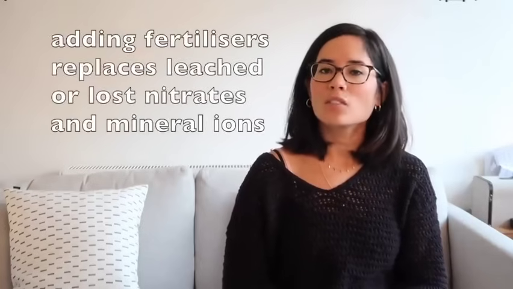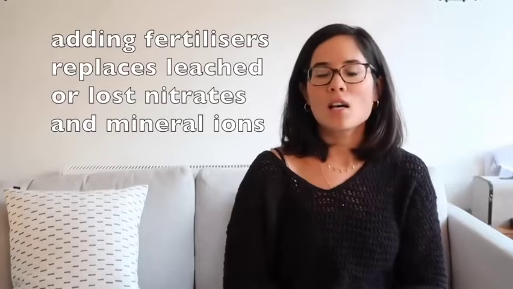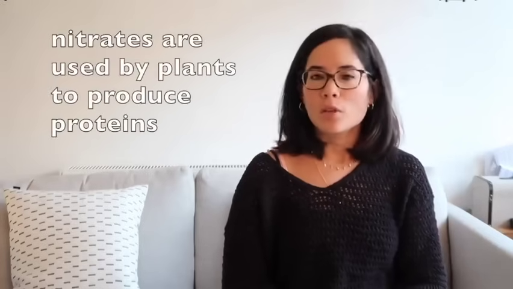So how does using fertilisers increase crop yield? Well, the addition of fertilisers to the soil replaces leached or lost nitrates and mineral ions from the soil, because remember, fertilisers are very rich in nitrogen, nitrates, and those nitrates are used by plants to build proteins.